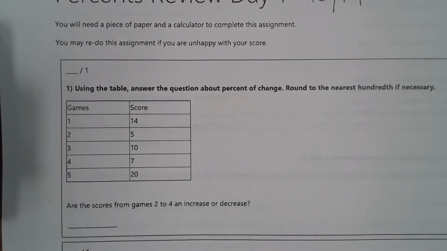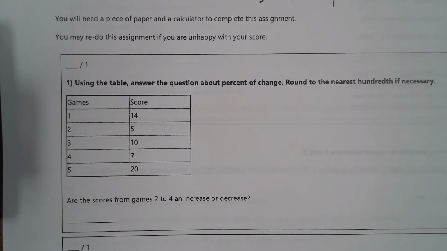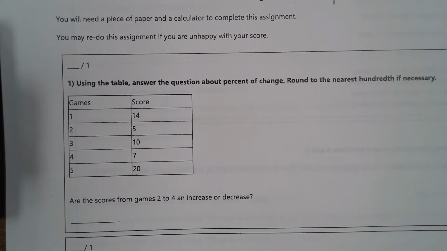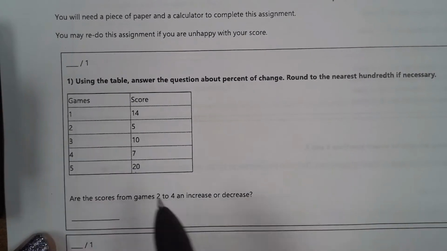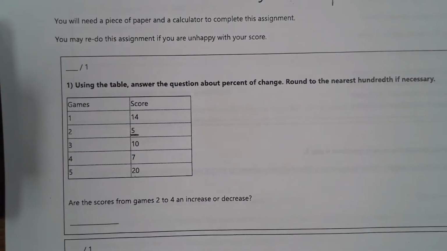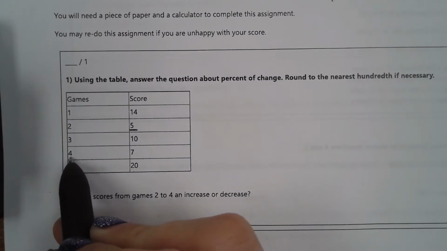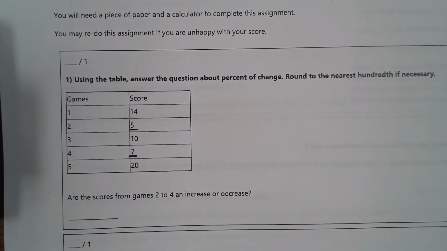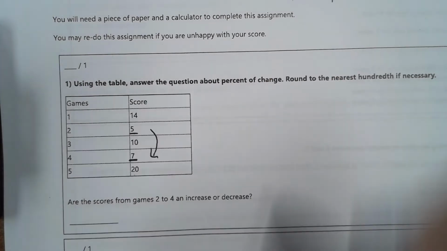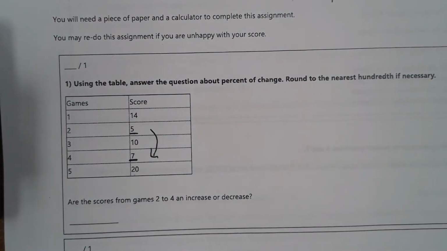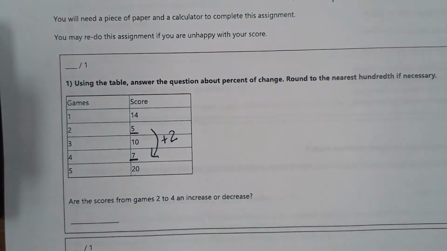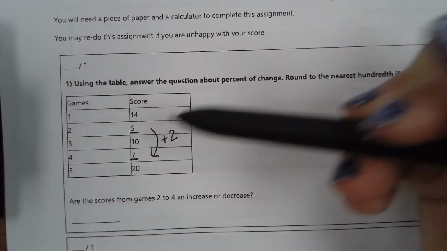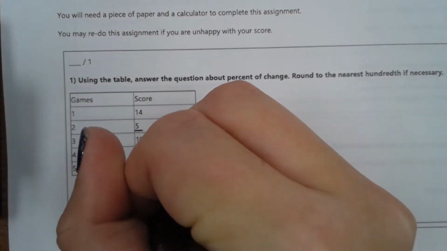So question number 1, using the table, answer the question about percent of change and round to the nearest hundredth if necessary. And the question says, are the scores from games 2 to 4 an increase or a decrease? So if you guys look, game 2, they scored 5 points. In game 4, they scored 7 points. So if we were to go from 5 to 7, is that an increase or a decrease? Well, hopefully you guys are saying that's an increase, because if I take 5 plus 2, that does give me 7, and that's an increase. So my answer is increase.